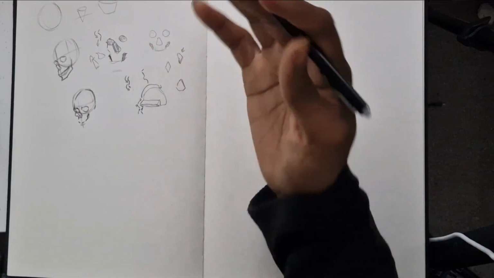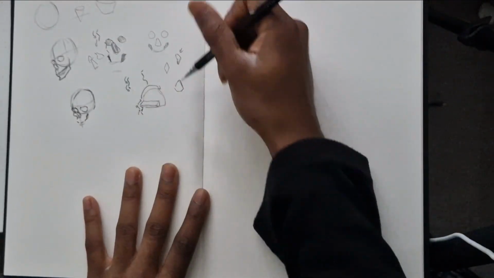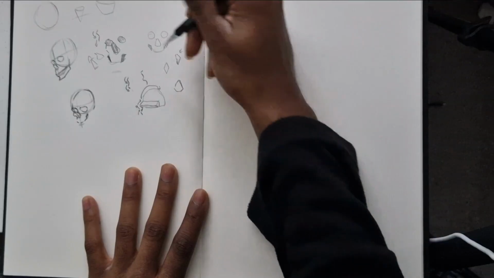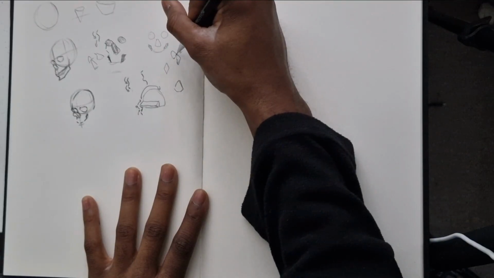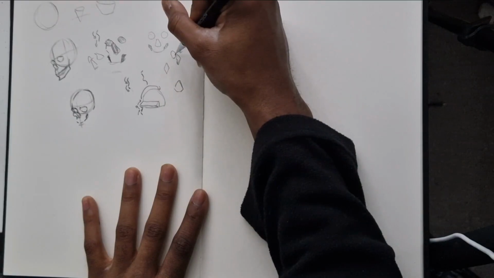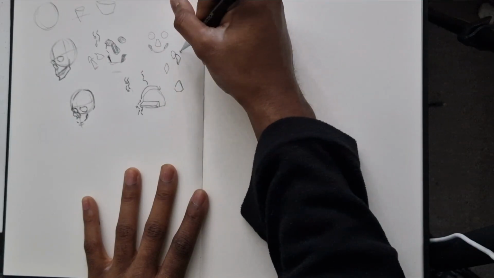Also, if it's from the side, usually what happens is part of the nasal cavity covers where the eye socket is, or partially where your eye socket is, like that.